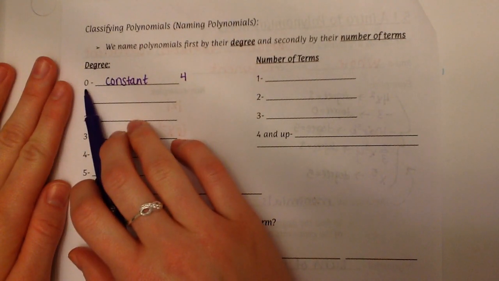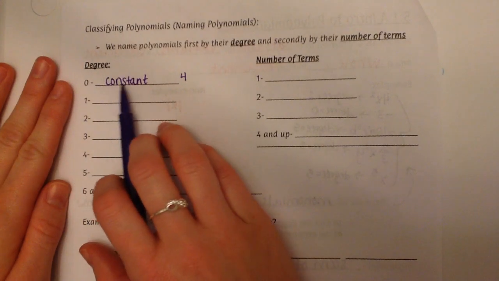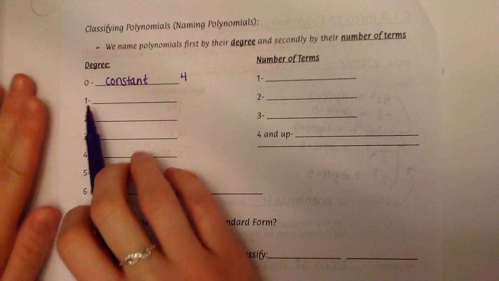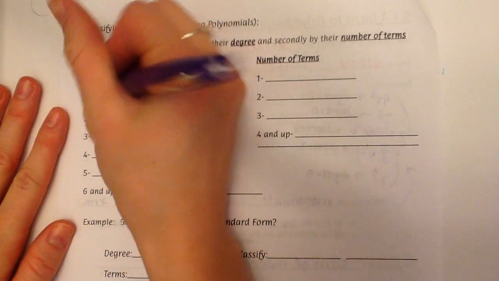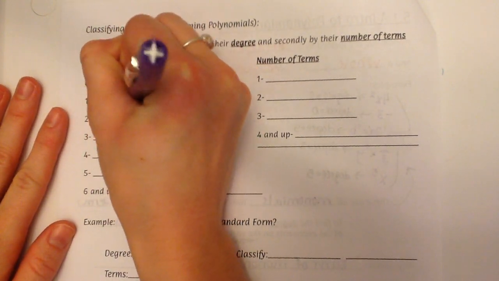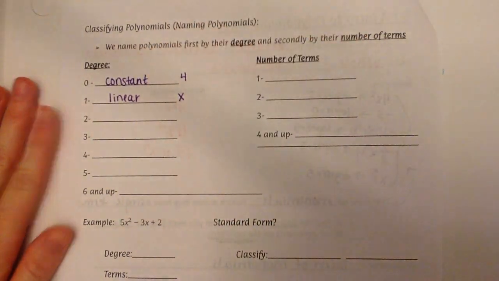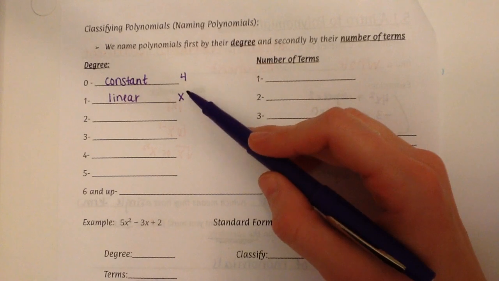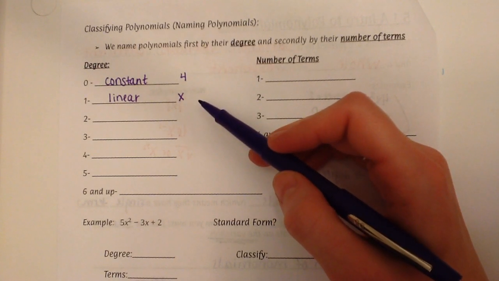If the degree is 0, you don't have a variable, so you're just going to have a constant number, so 4. If our degree is 1, that means it's going to be linear, and you're just going to have an x, because x is the same thing as x to the first power. We just do not write the 1.